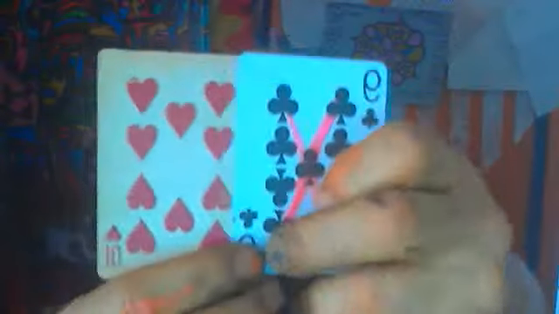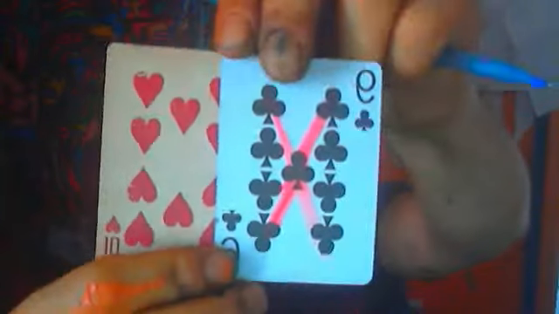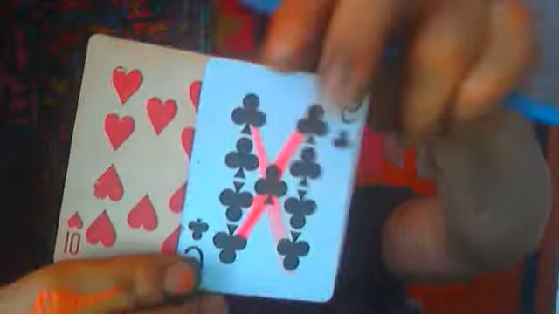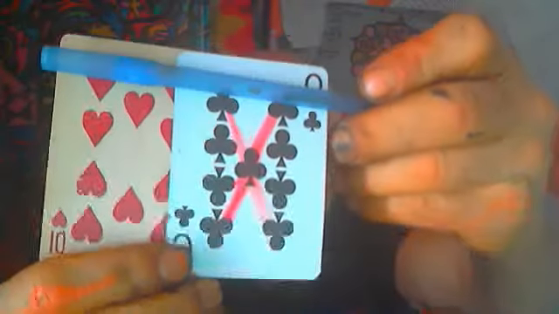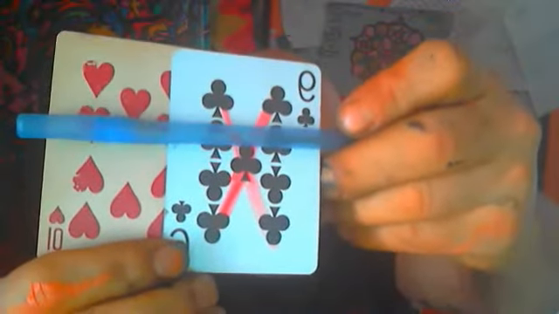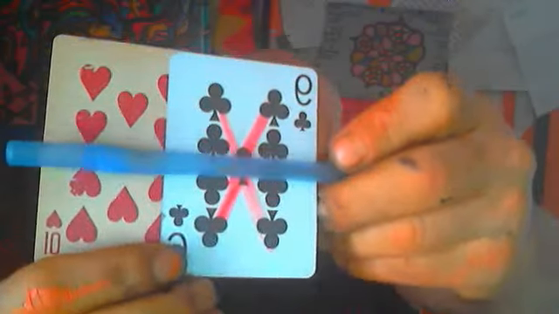Okay. Here's the 10. Here's the 9. Do you see anything the same in the 10 and the 9? 10, 9, center. 9 and 10, 6 together.